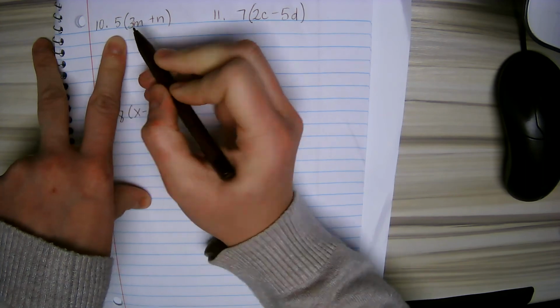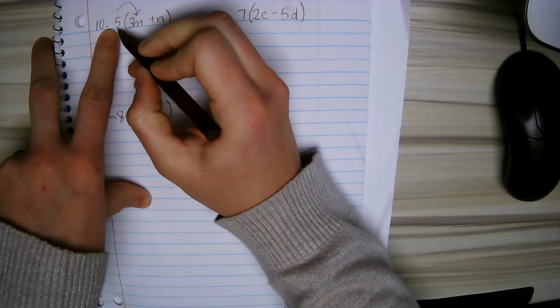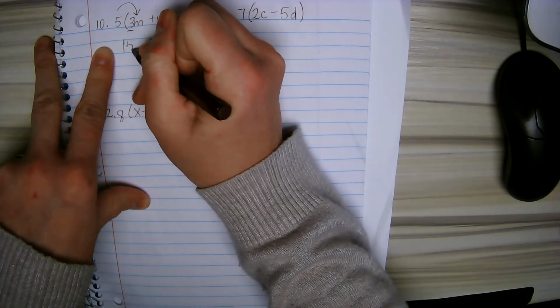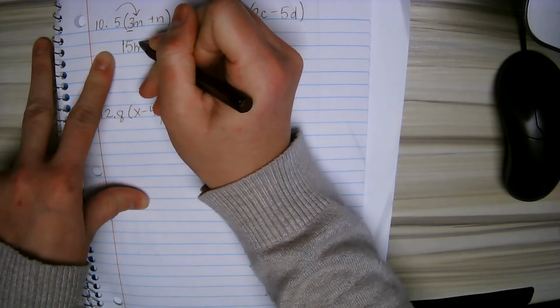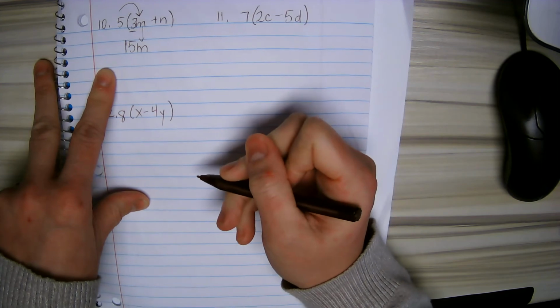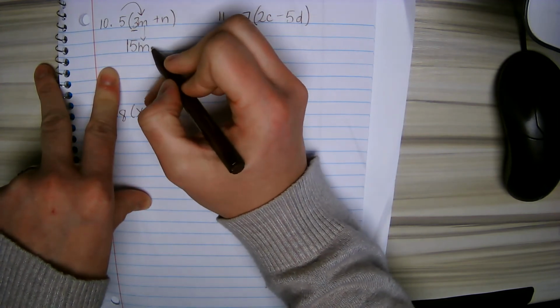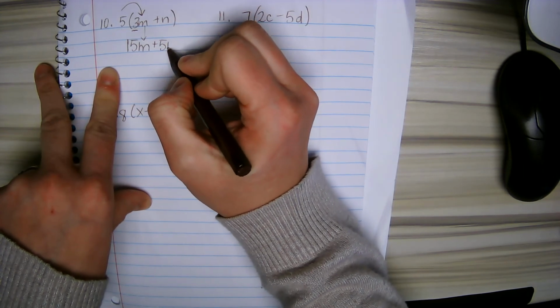Now, when we're multiplying here, we have to multiply by the coefficient. So 5 times 3 is 15. But we can't forget that it's also already being multiplied by that m. Okay? And then 5 times n is just 5n.